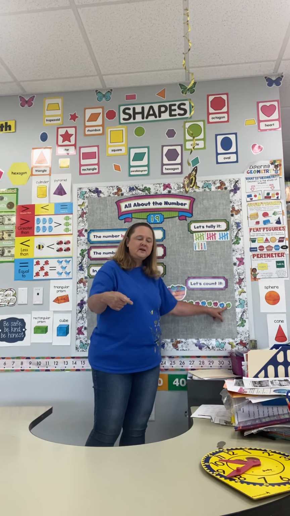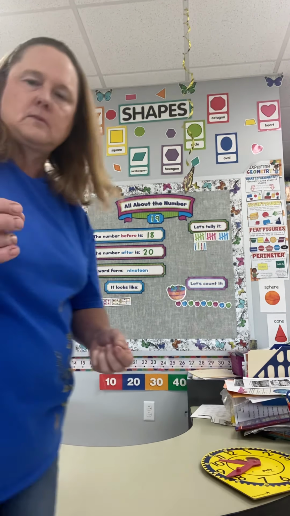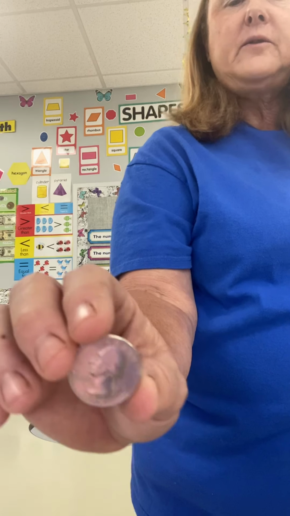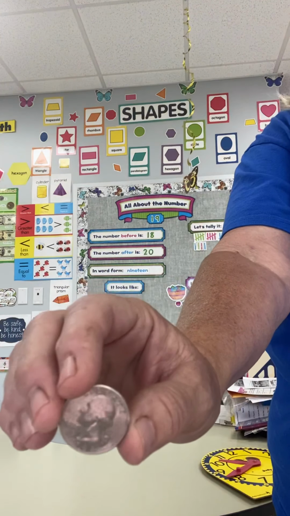I'm going to move around the desk so that we can do some money and then maybe do some time. That way I can get closer and you can see the coins better. My first coin is a quarter. A quarter is worth 25 cents.